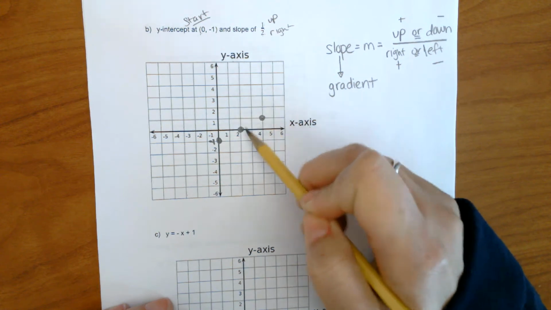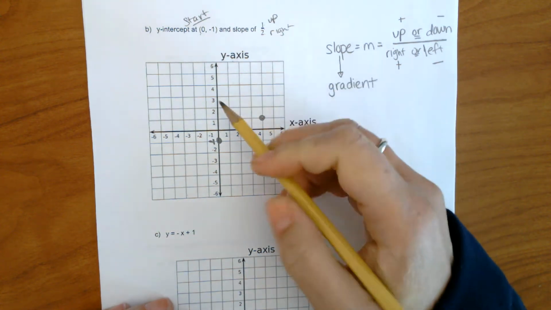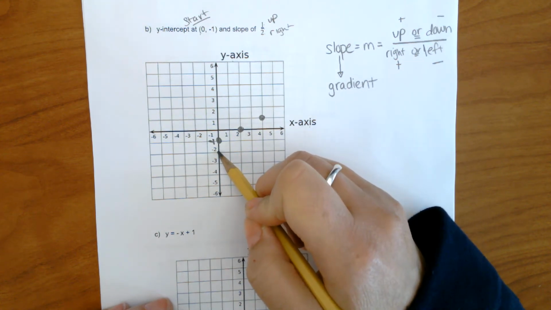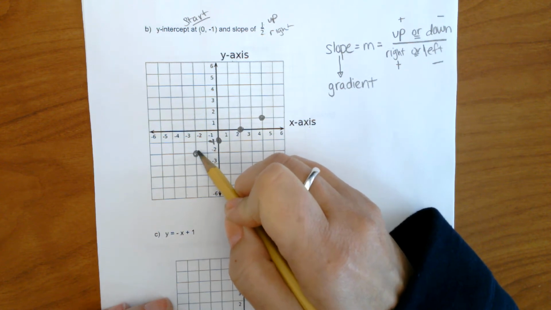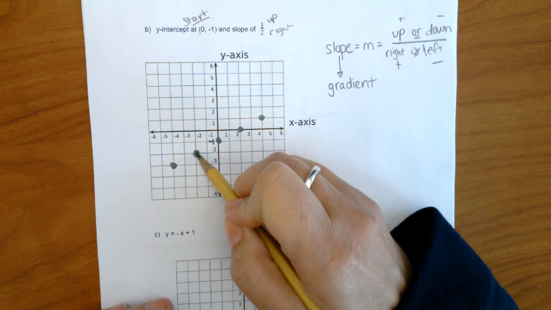Now we have some points on the left side here. Let's go back and do the opposite. So instead of going up from our start point, we're going to go down. Instead of going left, we're going to go right, 1, 2. And that just makes your graph a little bit more complete. Okay, so we're just doing the opposite directions.